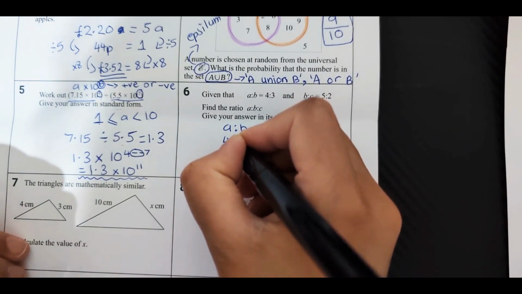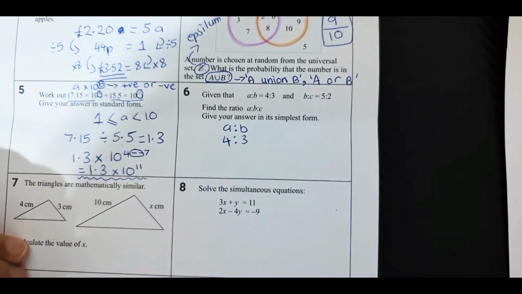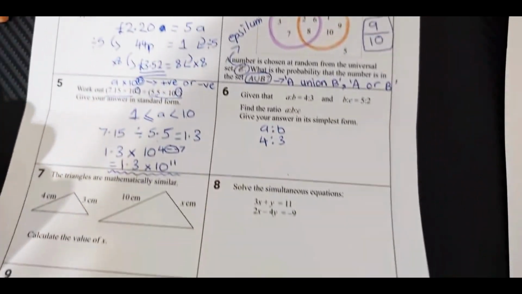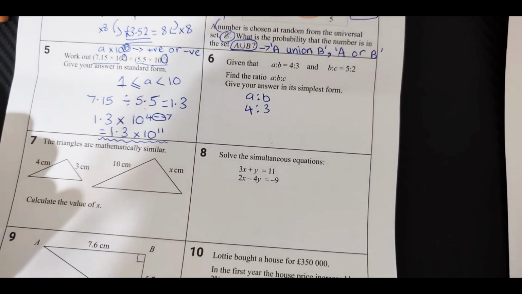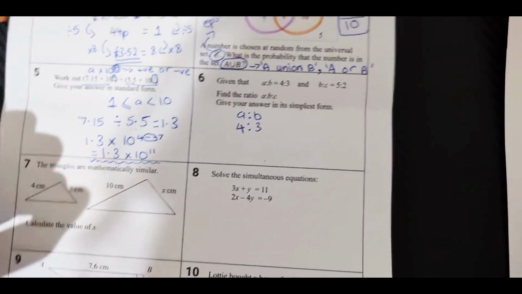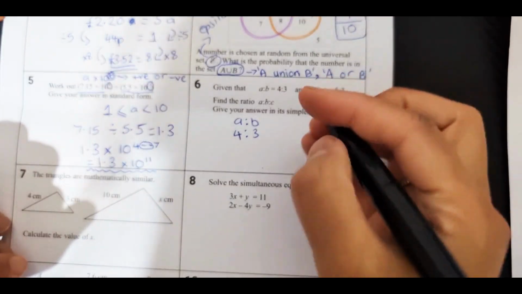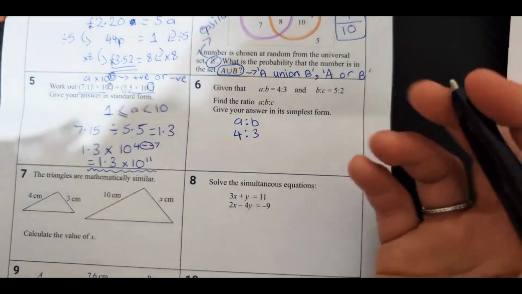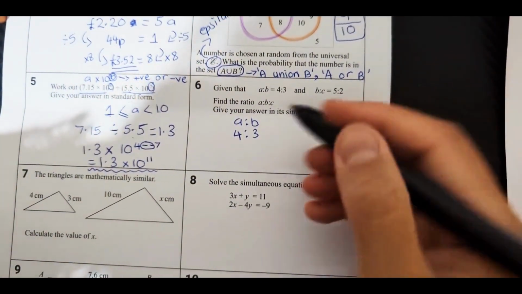Yes, Saria, welcome. It is foundation, yes. Foundation GCSE Maths. Okay, so we're just doing the mini test 1 from Maths Genie. No problem. You can join us and stick around and see if this might be helpful for you, and also join in with the questions as well.